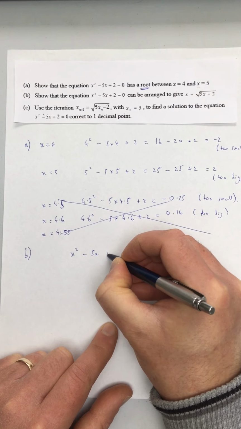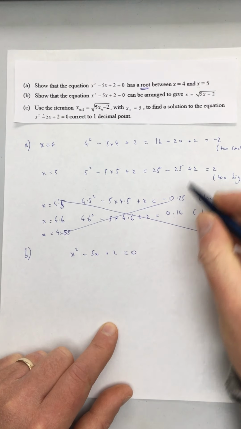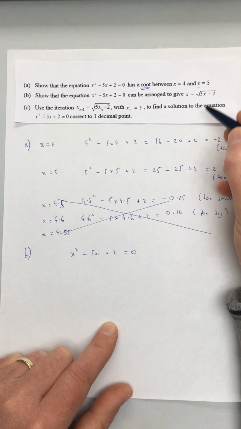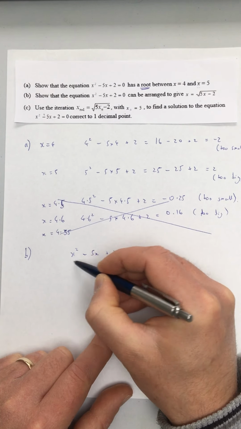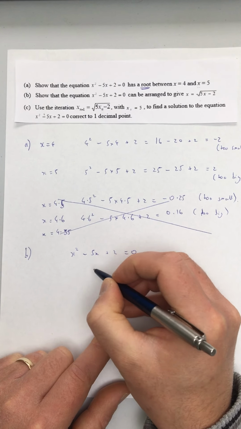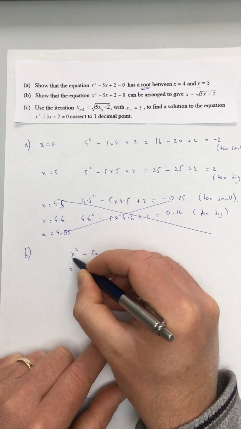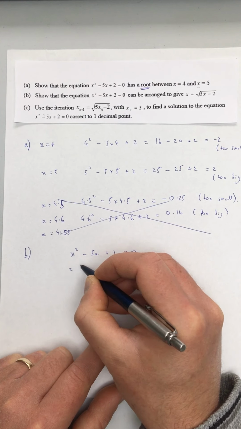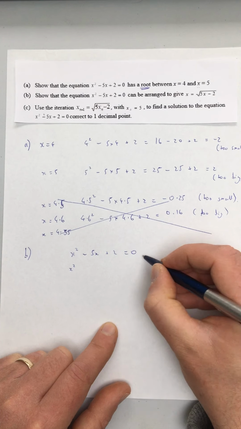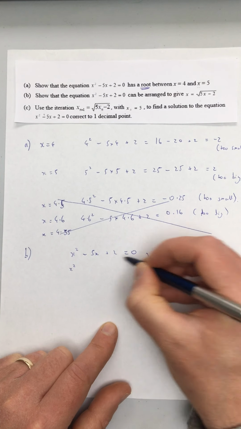X squared minus 5x plus 2 equals 0, and we want to get it to that format. Now I'm noticing that that's got a square root in there, so I'm thinking I'm needing to rearrange for this one. Okay, so I'm going to rearrange to get this x on its own. I'm going to get the x squared on its own first of all. So I'll do this stage by stage. Let's take away 2 from both sides.